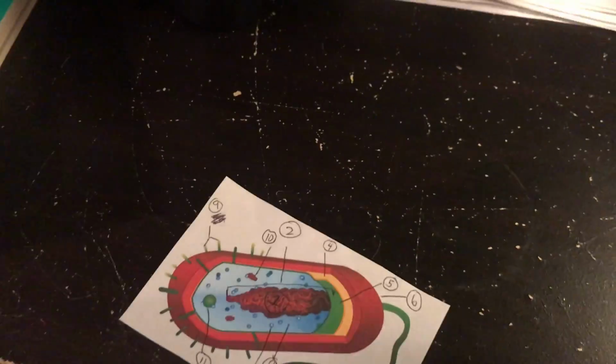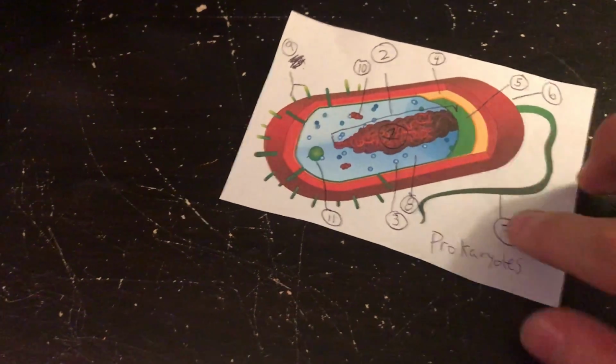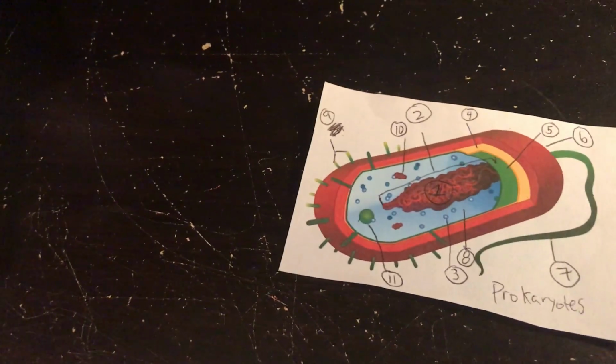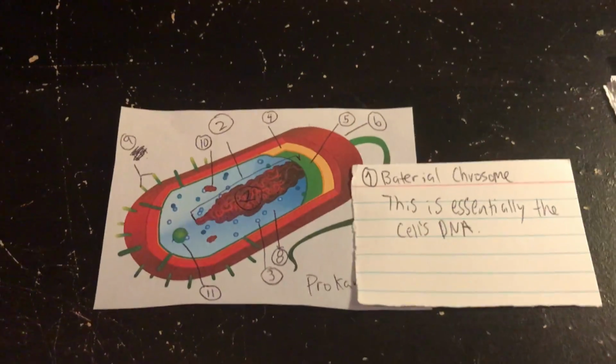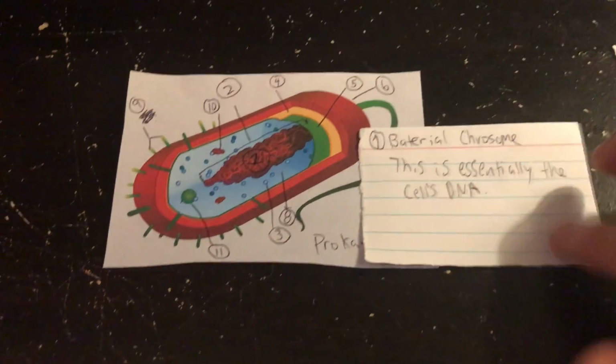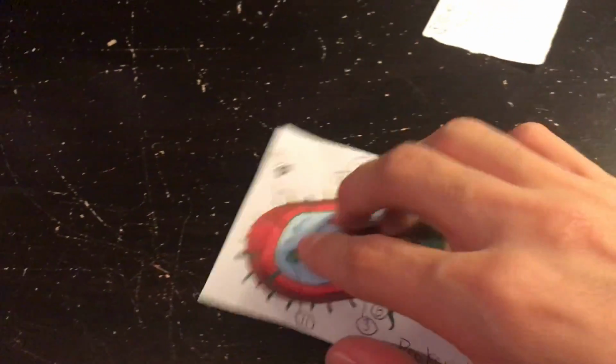So now moving on to the prokaryotes. I'll get this out of the way. Prokaryote cell. And here, these are my flashcards for this one. The one right there is pretty much the cell's DNA, only it's not enclosed in a nucleus like the eukaryotes. I'm sorry.